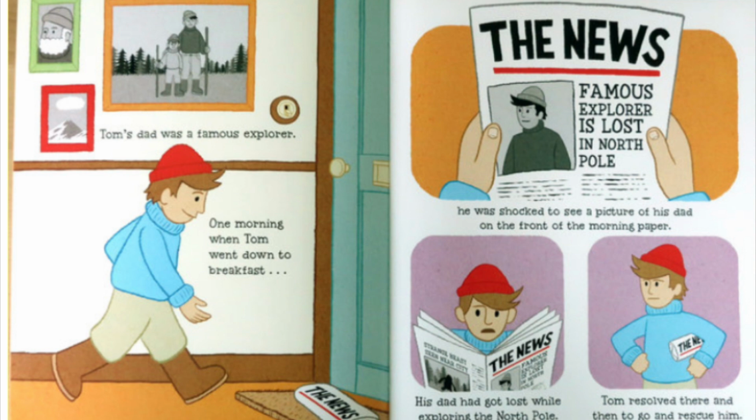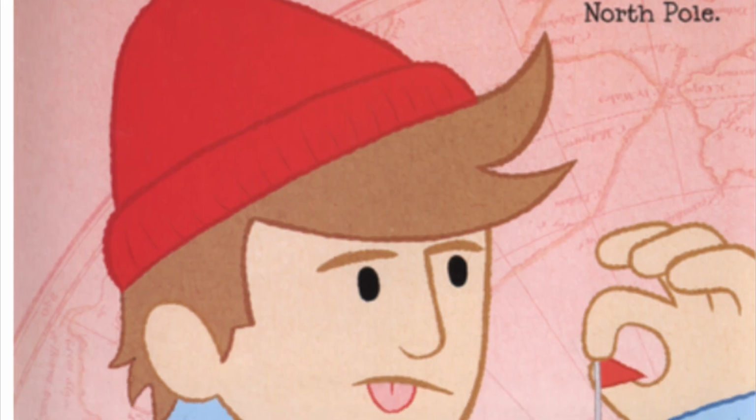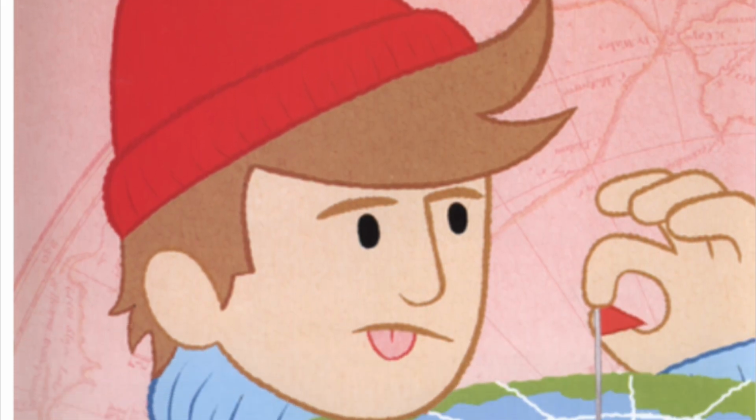Tom's dad was a famous explorer. One morning, when Tom went down to breakfast, he was shocked to see a picture of his dad on the front of the morning paper. The news: famous explorer is lost in North Pole. His dad had got lost while exploring the North Pole. Tom resolved there and then to go and rescue him. First, he studied his globe of the world and found the North Pole.